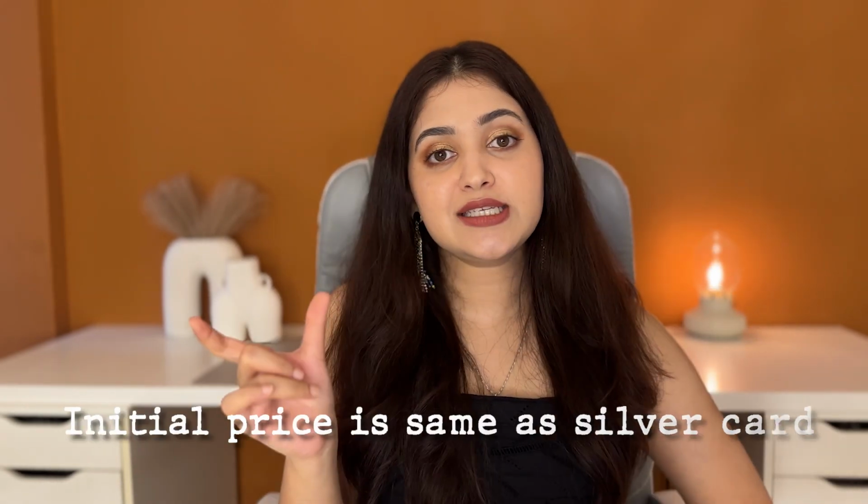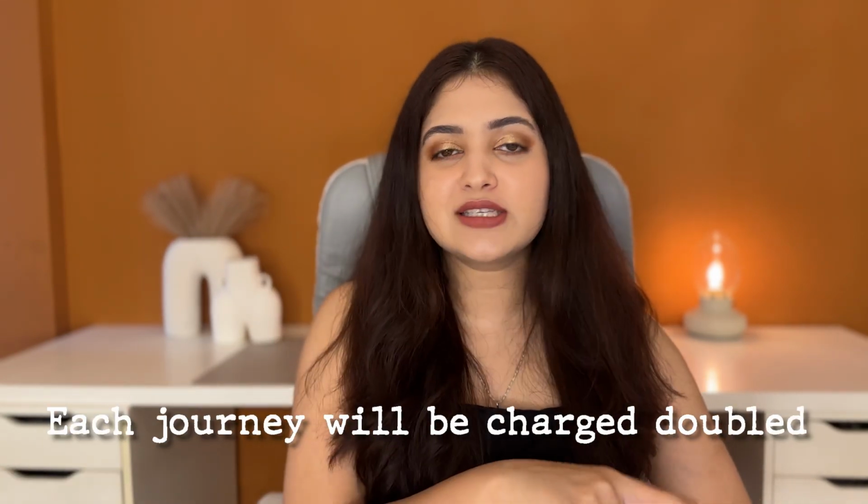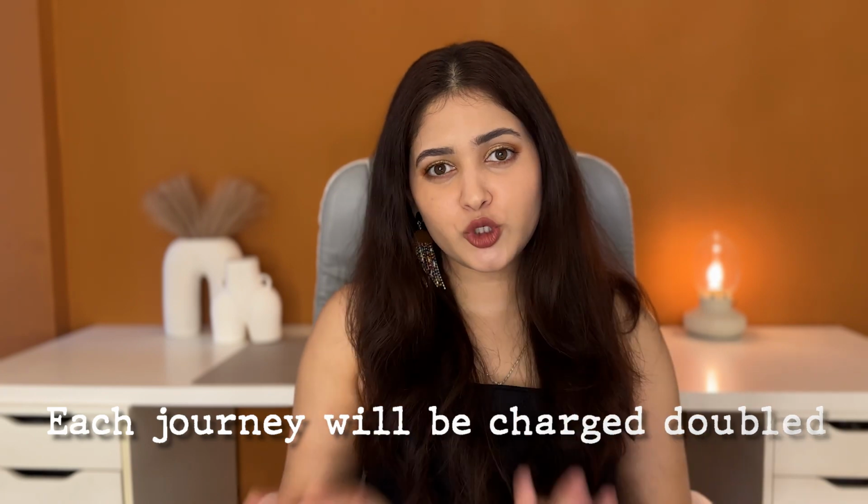Now because of this premium feature, the gold card is priced at the same price as the silver card when you buy it initially, but each journey you'll be charged double of what the silver card charges you. I also mentioned this in my Dubai vlogs, which I'm going to leave up here for you. If you haven't watched that, then go check it out.